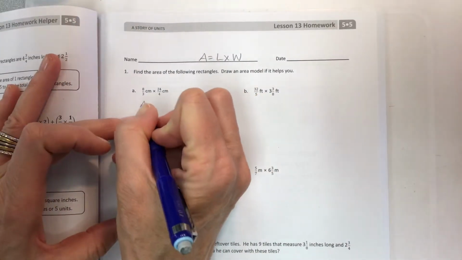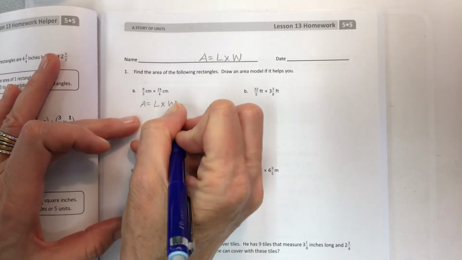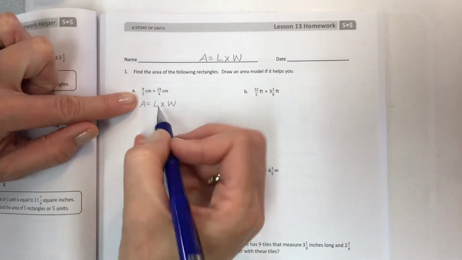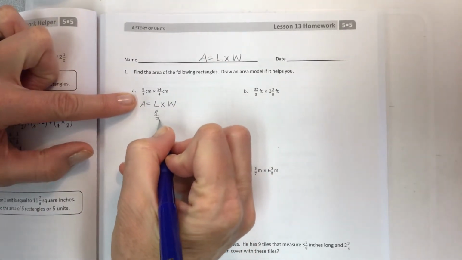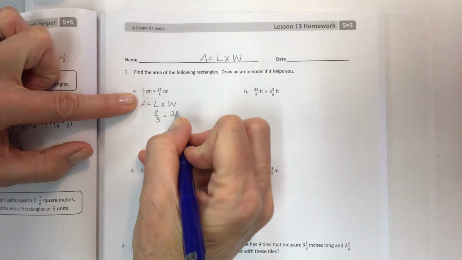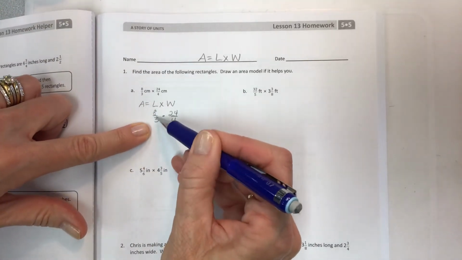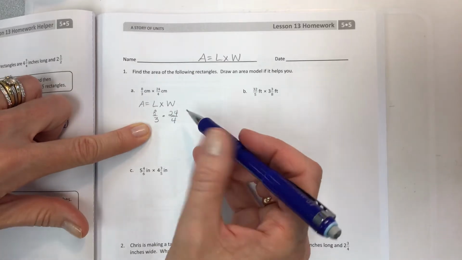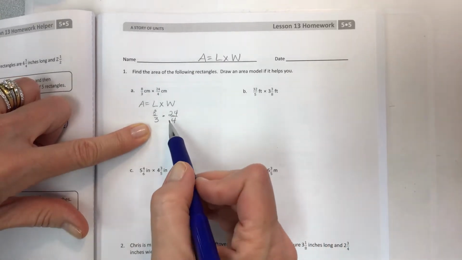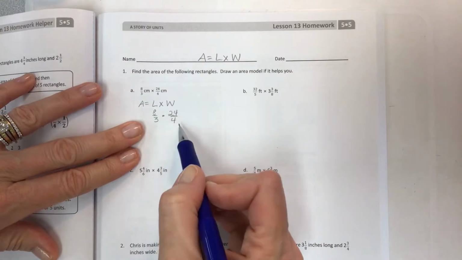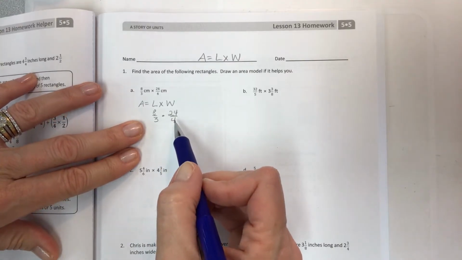And I said, well, if I know this one thing about this problem is that the length is going to be this measurement and the width is going to be this measurement. Okay, so I'm plugging in the numbers in place of the letters, and that's the term I say, plug in. Next thing, I really want you guys to cross cancel.